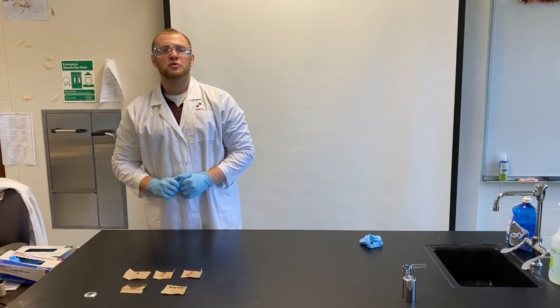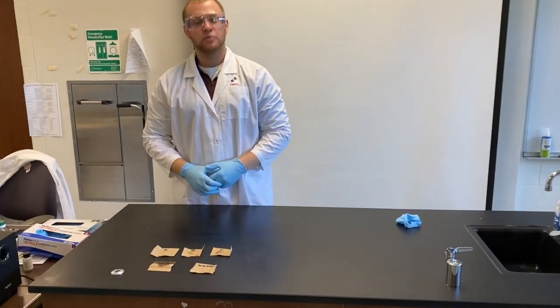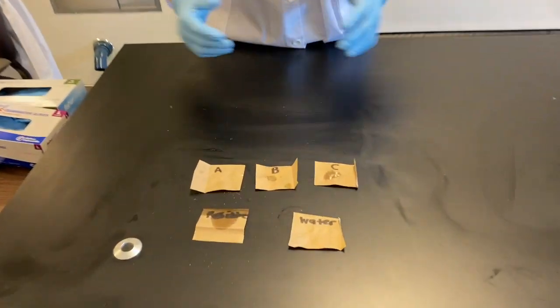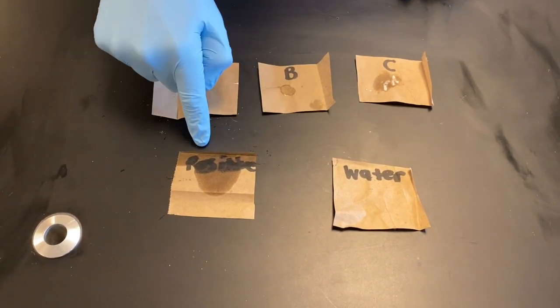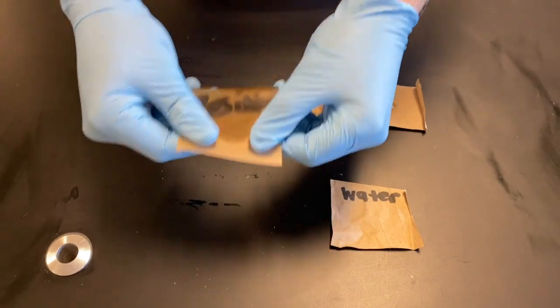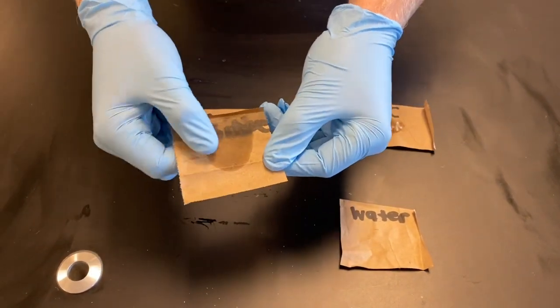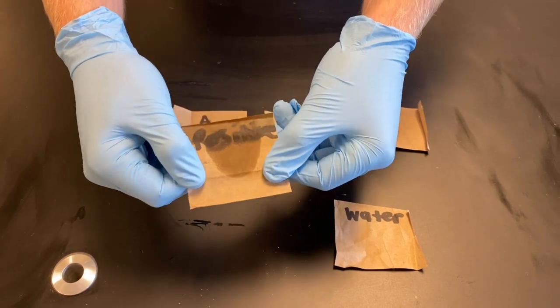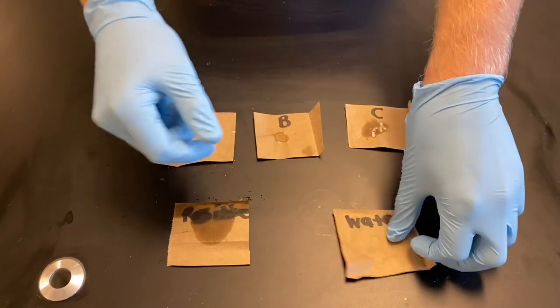A few moments later. All right, folks, we're back with the lipid lab here. We gave our paper bags a few minutes to dry, so we're gonna take a look at them and see what we got. So if you see right here, this is our positive control. It got a little smudged, but we see that characteristic translucent pattern that we were looking for. It kind of looks like when you order a pizza, all the grease on the bottom of the box. That's from all those lipids in the grease.